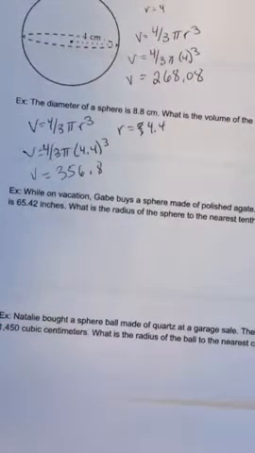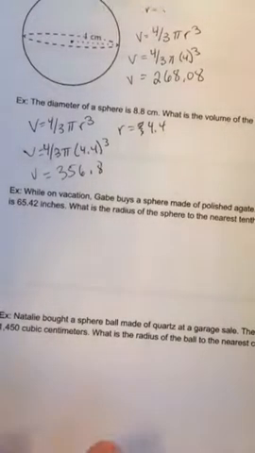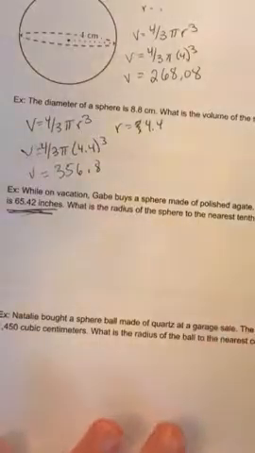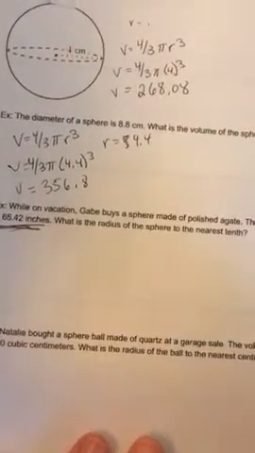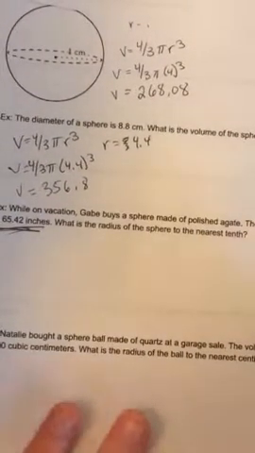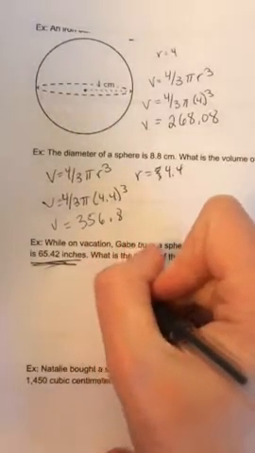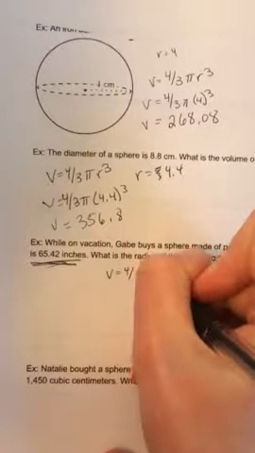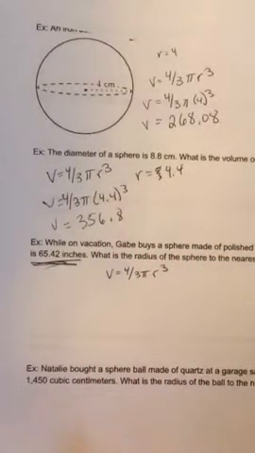While on vacation, Gabe buys a sphere made of polished agate. The volume of the sphere is 65.42, and they want you to find the radius of the sphere. So we're going backwards. Now remember, my formula is V equals 4/3 pi r cubed. I'm going to show you how to do this in the calculator, so just beware here.